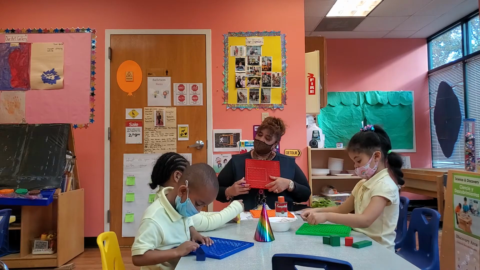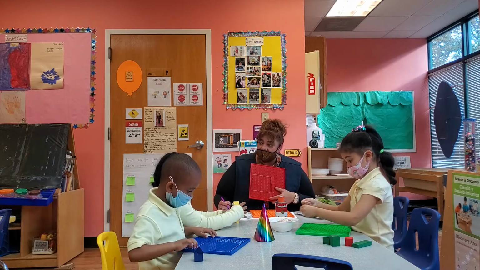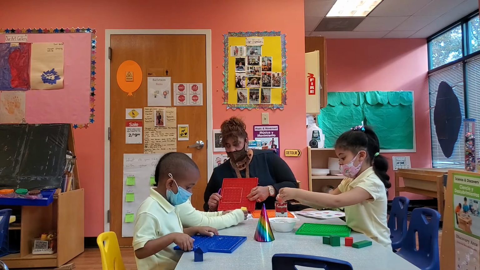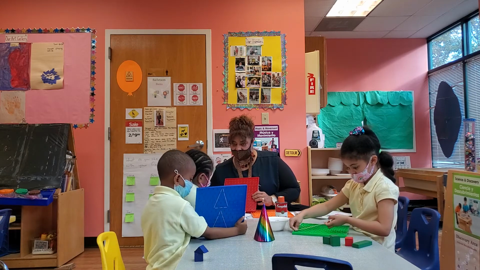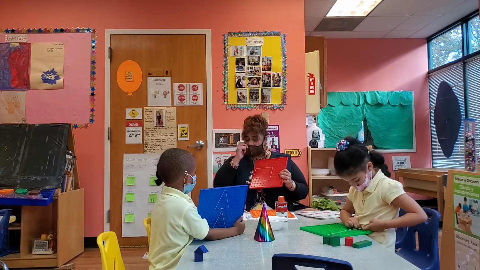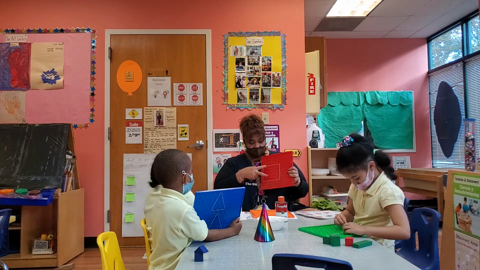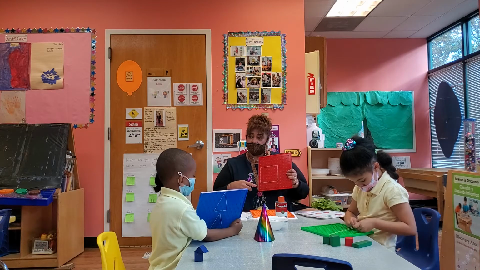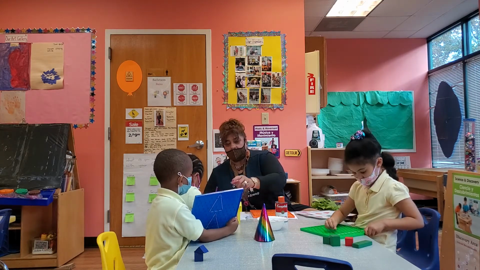And how many short sides does a rectangle have and how many long sides does it have? Look at this. These are short and these are long. How many short sides does it have? Good job, Janaya. A rectangle has 2 short sides. And how many long sides? 2. Yep.